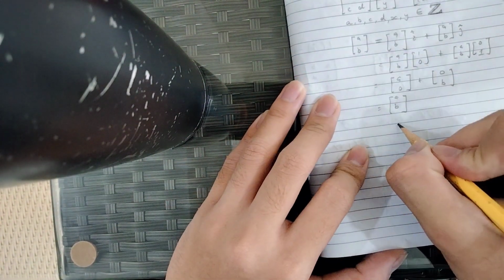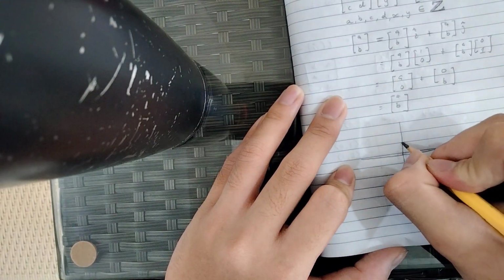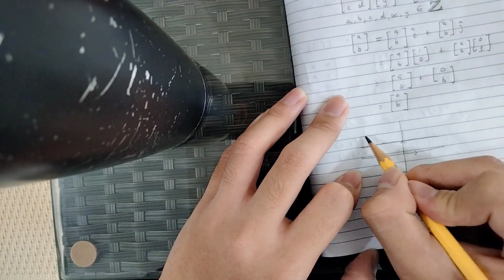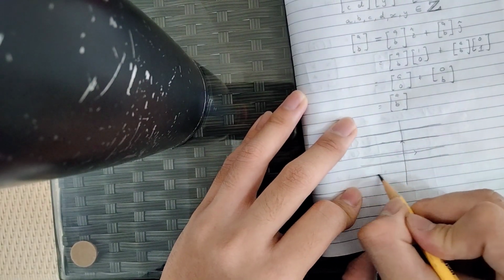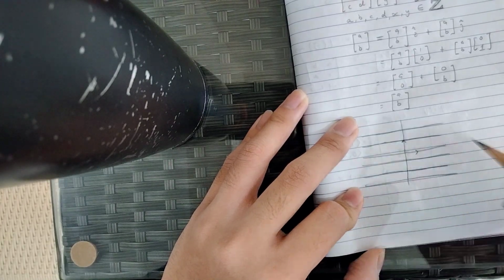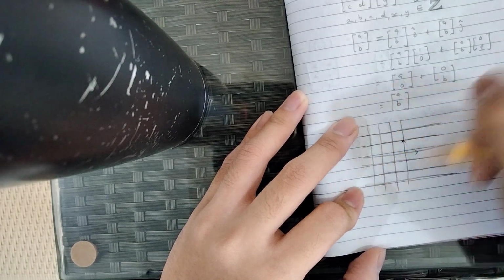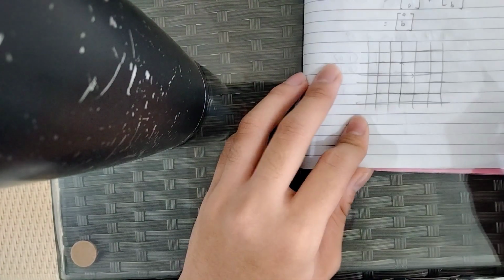I'm going to draw one example here. We have i hat and j hat, and evenly spaced lines. It's not crooked, and it's evenly spaced. This is just a rough example, so take anything.